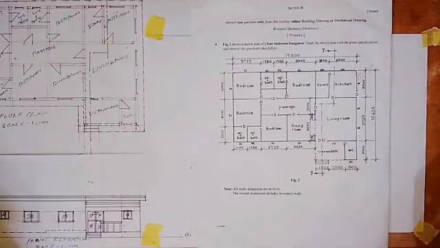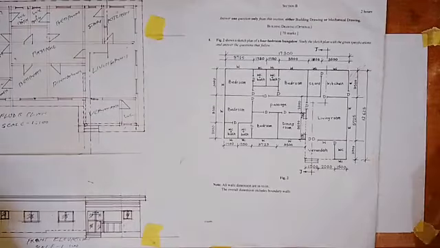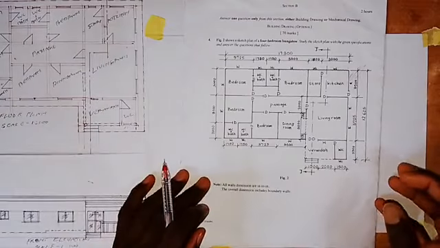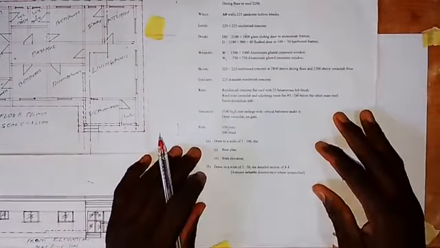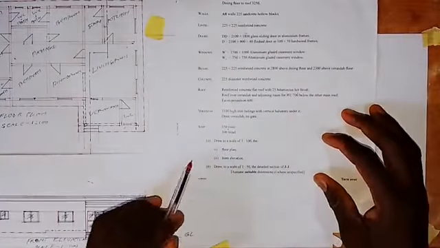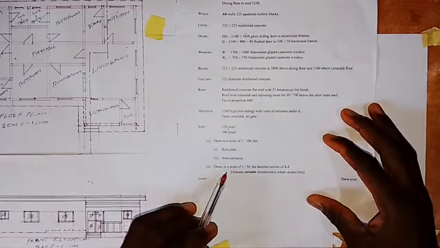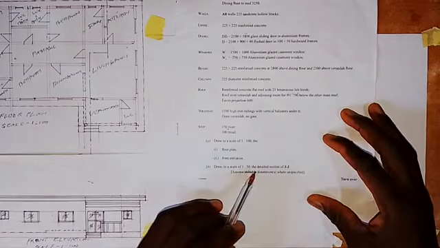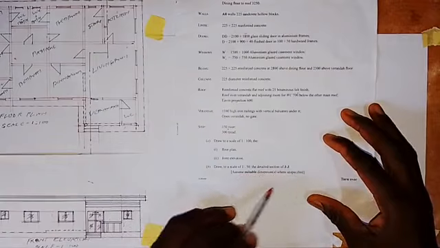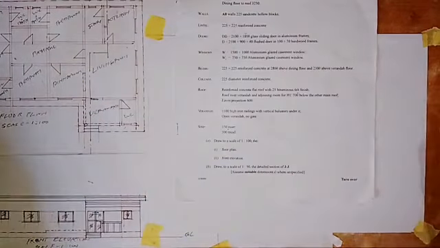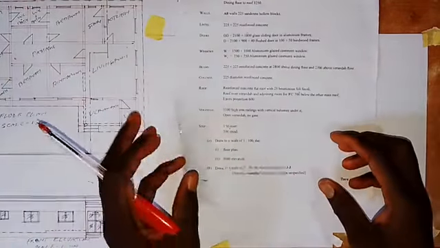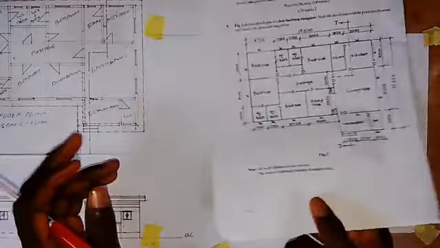Let us look at how we are to construct the sectional view of this building. We are looking at question B as we have here on the specifications. Question B says that we are to draw to a scale of 1:50 the detailed section of JJ, and we are asked to assume stable dimensions where unspecified. All right, so let's come back to what we have here.